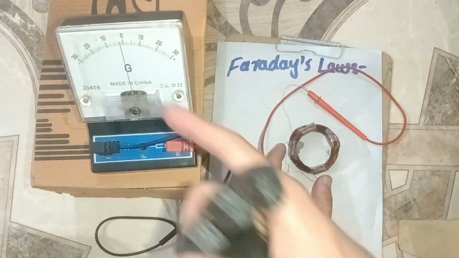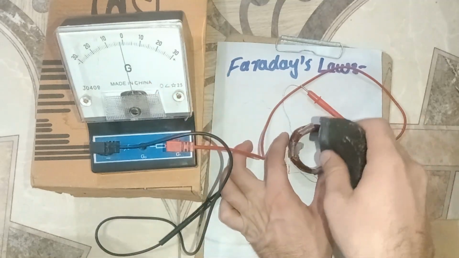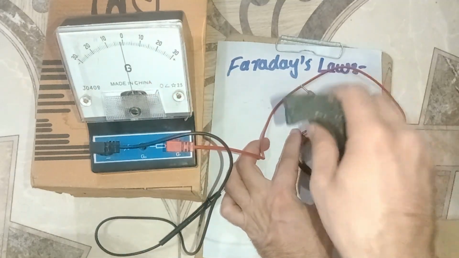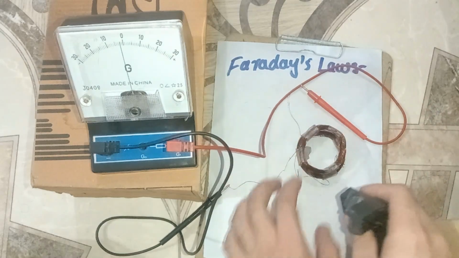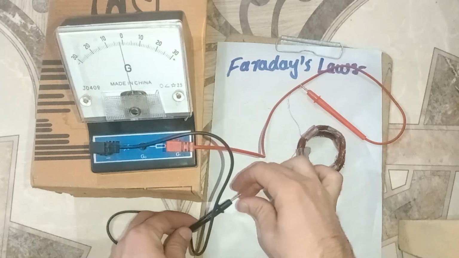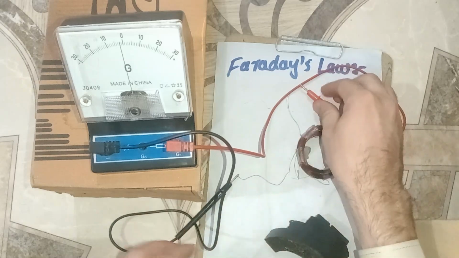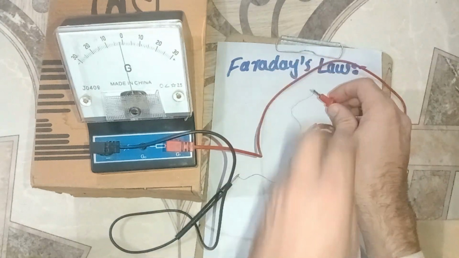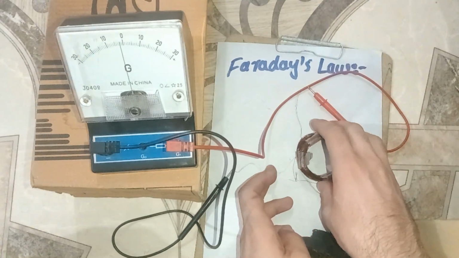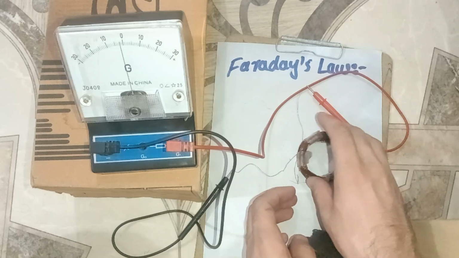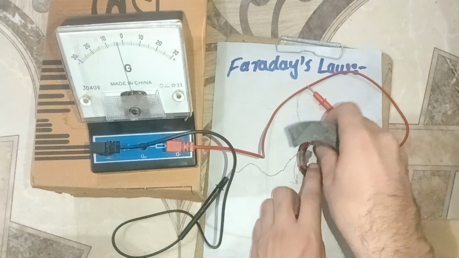So focus here. If I change the magnetic flux, the EMF will be induced, and now the EMF will be more.